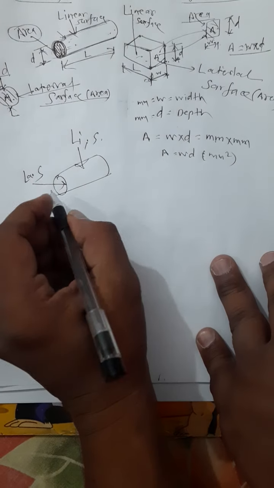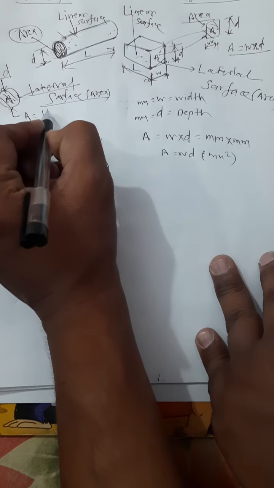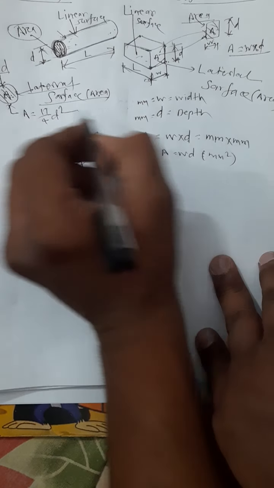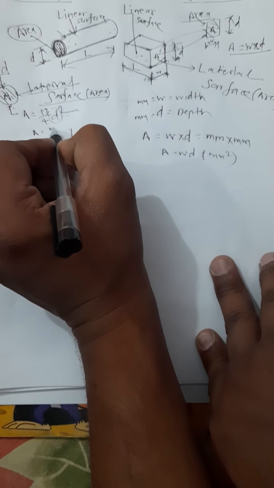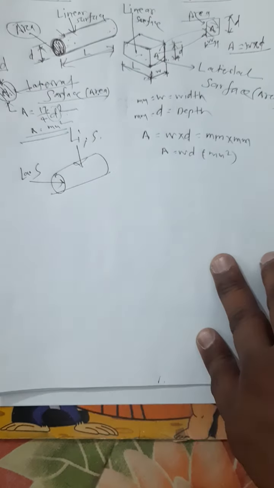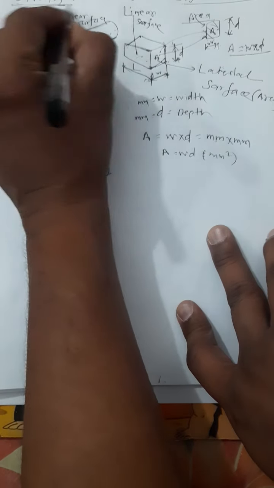Are you getting or not? Yes. So what is the area of this circle? You know very well, pi by 4 d square. This d is always measured in mm, so the area becomes mm square. Are you getting or not? So, my dear students, this is strain. Strain means deformation.